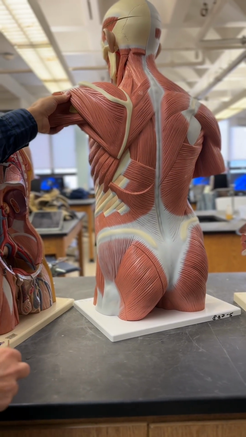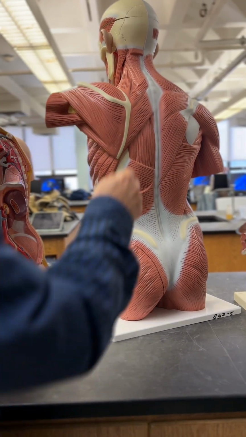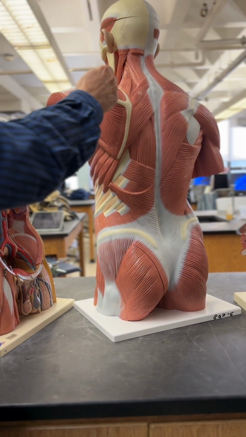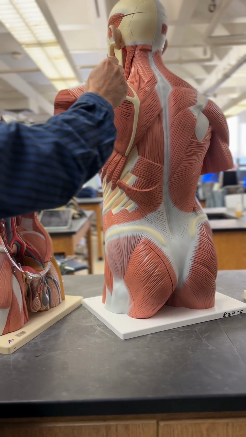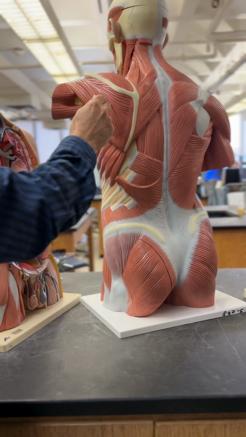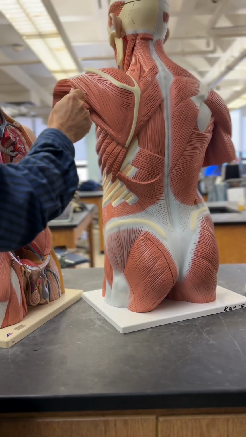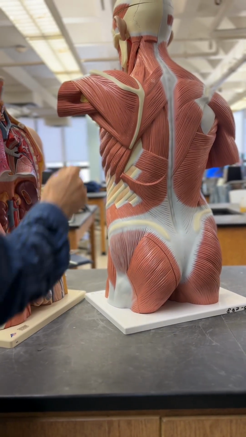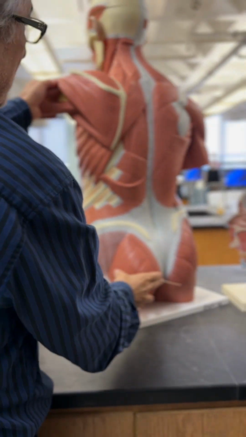And then we have the shoulder area. What was the name of this? Supraspinatus, infraspinatus, teres minor, teres major, and subscapularis.